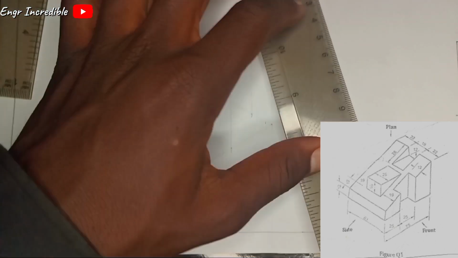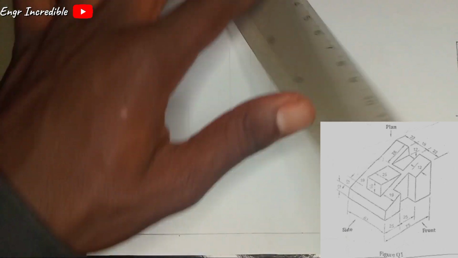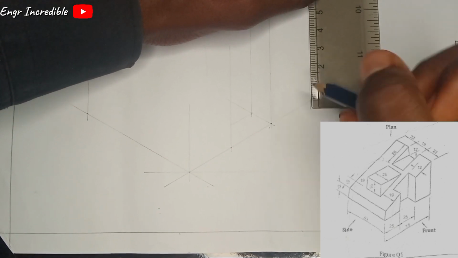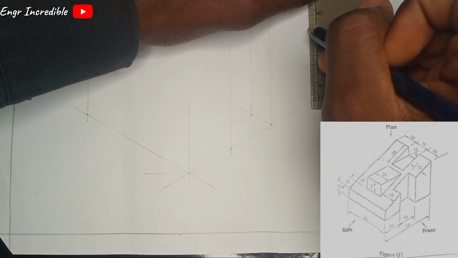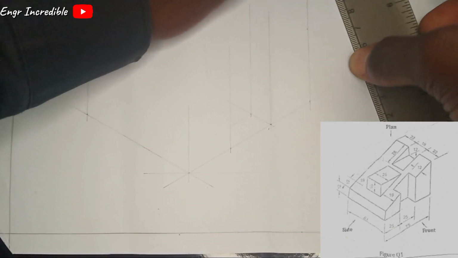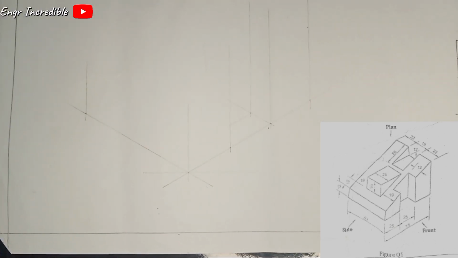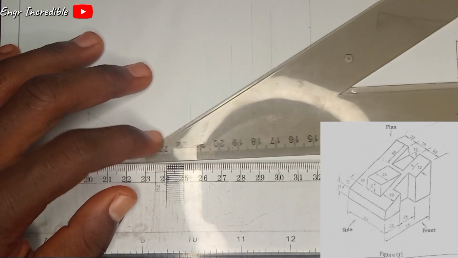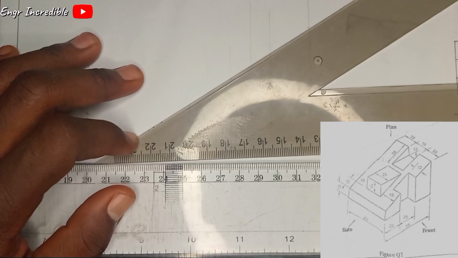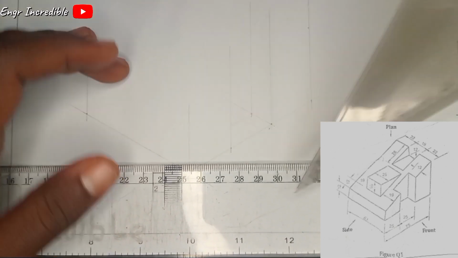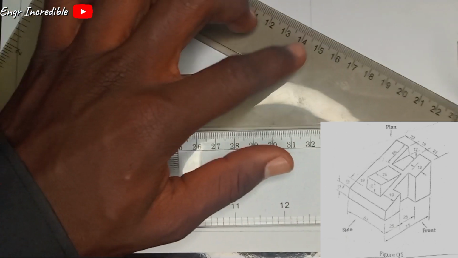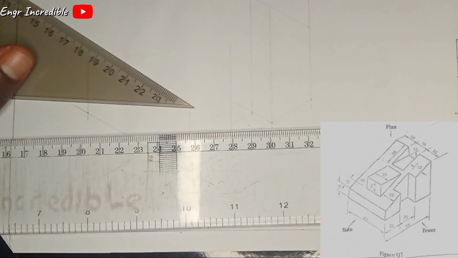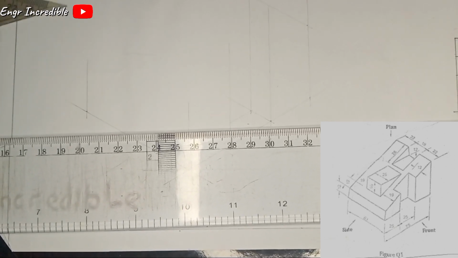Now I take my ruler and try to measure 40. From here 0, then I take 1, 2, 3, 4. This is 40 and I mark it. Now from that point 40, I can continue. From point 40, I cannot actually measure it down because the one that is there is not following the main drawing. So let me continue by measuring it in this other direction, so that I can continue my drawing over here.